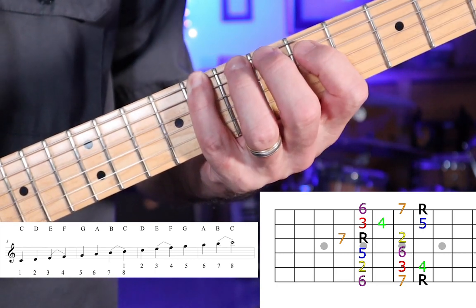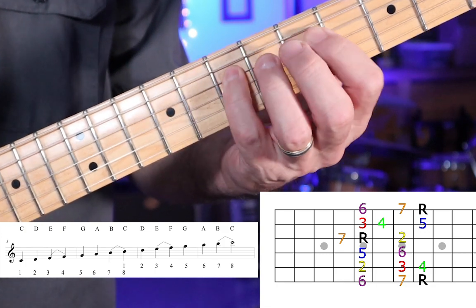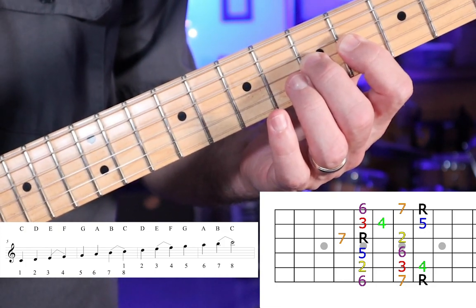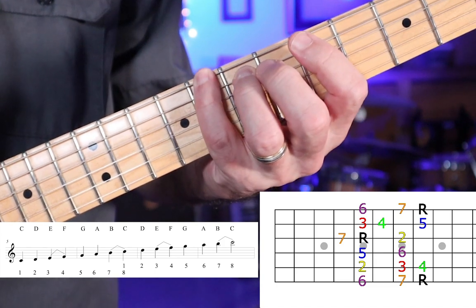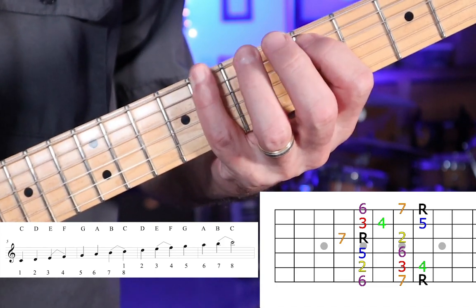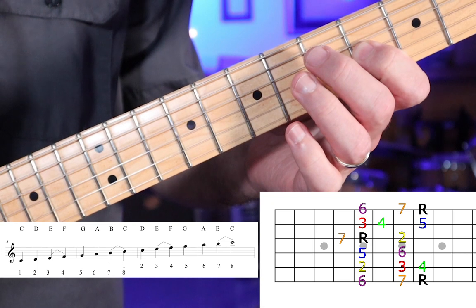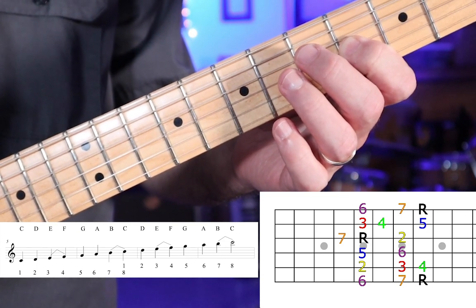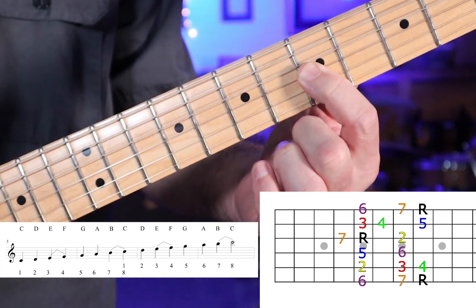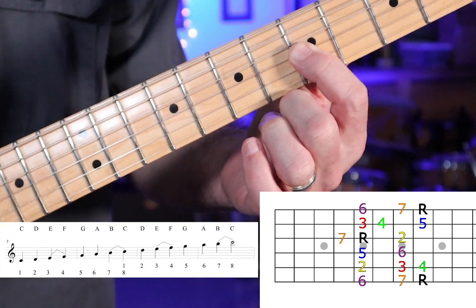So in the case of C major, we get this sound. It's a very familiar sound. If I play it up to here, you really know that the next note is going to be that one right there. That is the sound of a major scale.